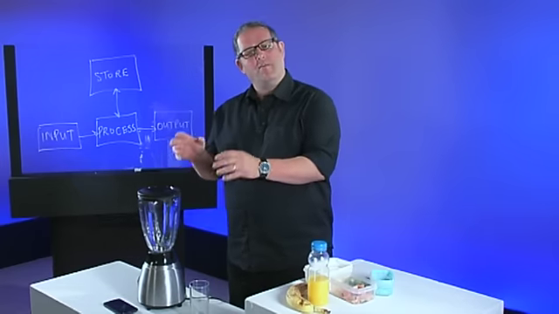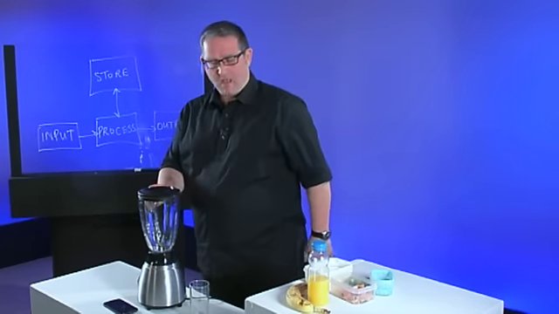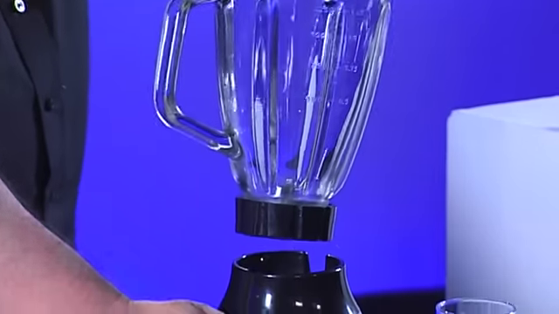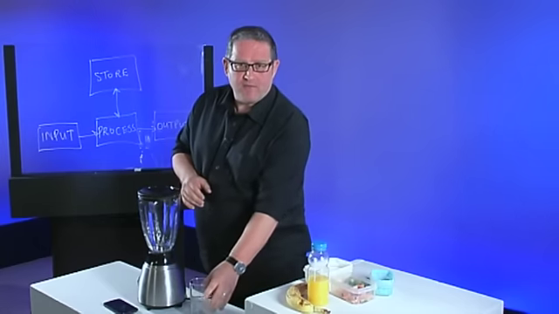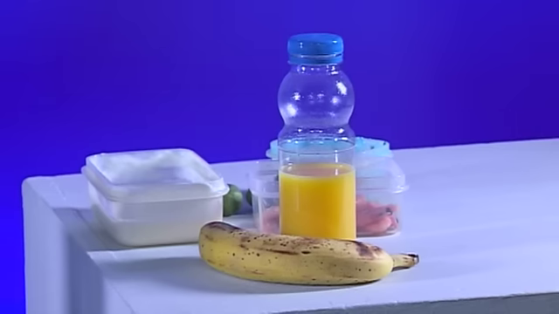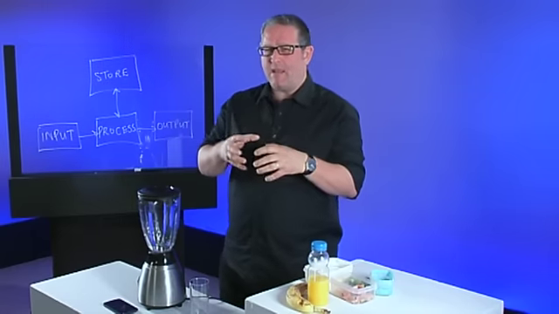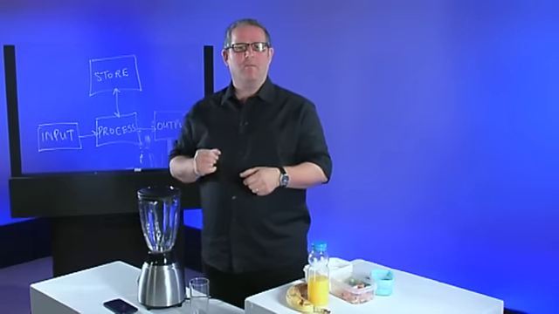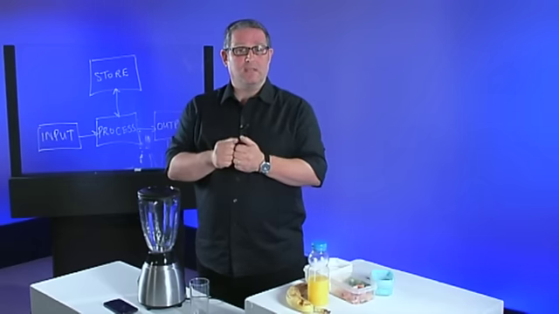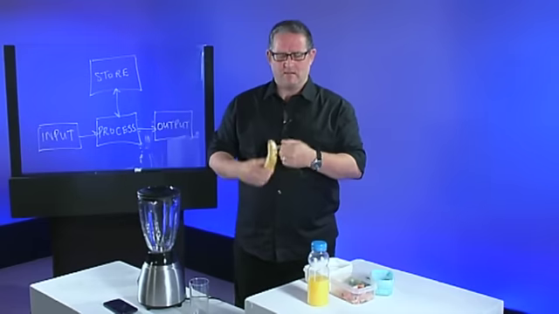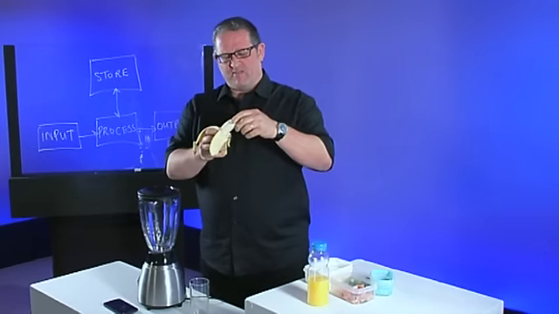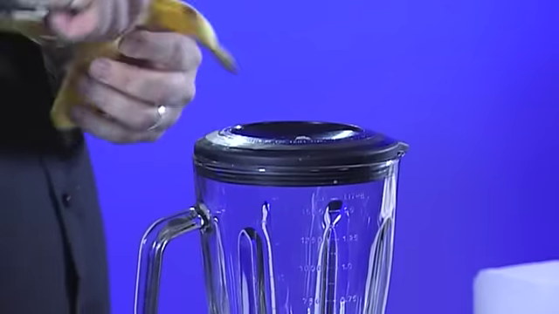So here's my model of a smartphone computer system. It has a processor, it has storage, I've got the glass as an output, and I have a load of ingredients as my input. Now smartphones can take in data in lots and lots of ways, and some are more common than others. So one way I often put data into my smartphone is using the keyboard on the touch screen. So I have a banana here which represents that data. Really standard stuff. And of course we need a nice banana for a good smoothie.